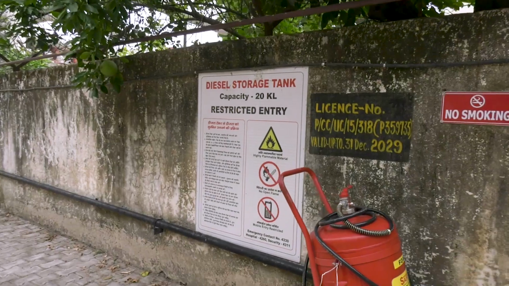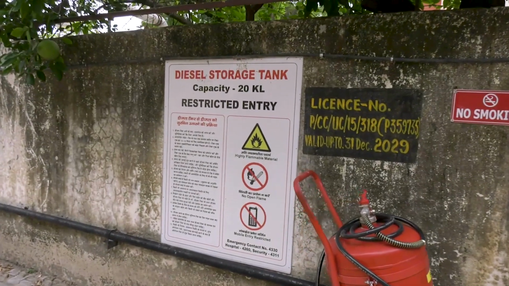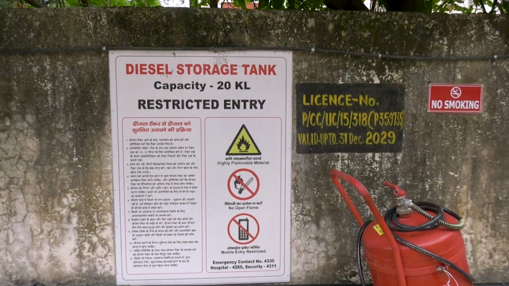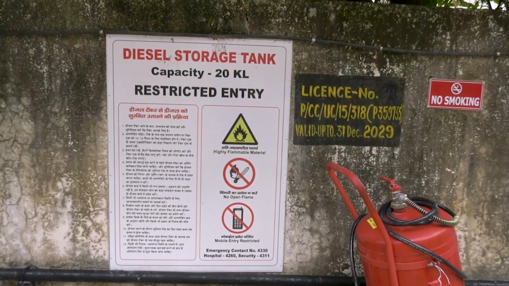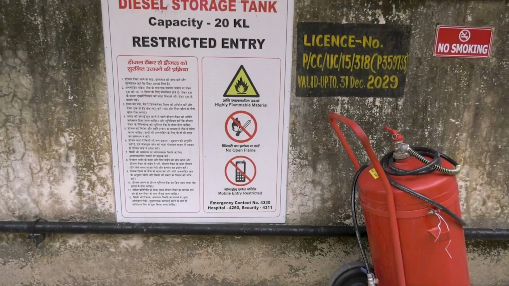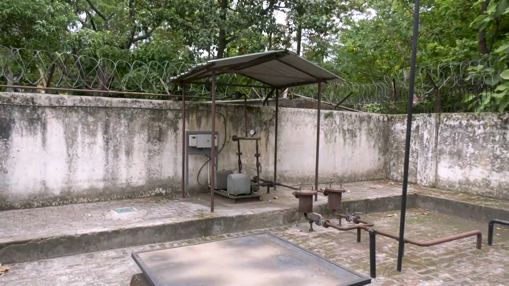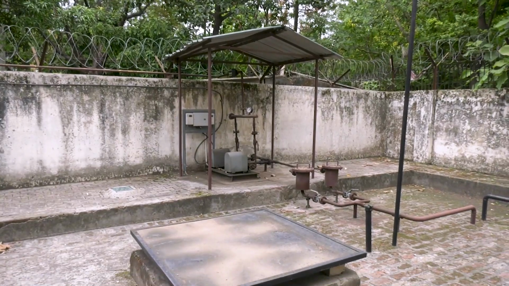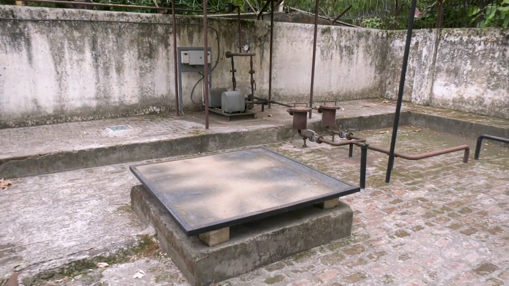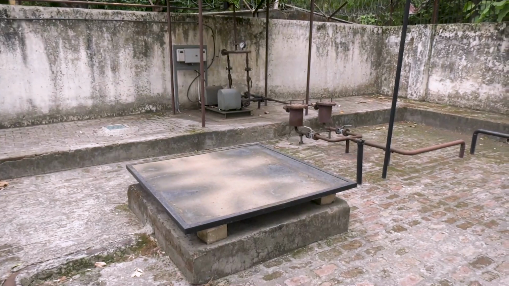Adjacent to the generators, we have a diesel storage facility with a capacity of 20 kiloliters. This facility is designated for restricted entry due to the highly flammable nature of the material. It includes a large covered diesel storage tank, associated piping and a control panel for monitoring and managing the storage system.